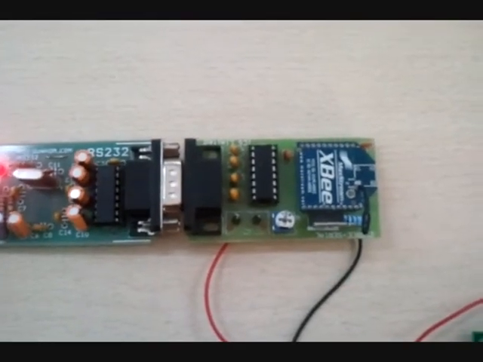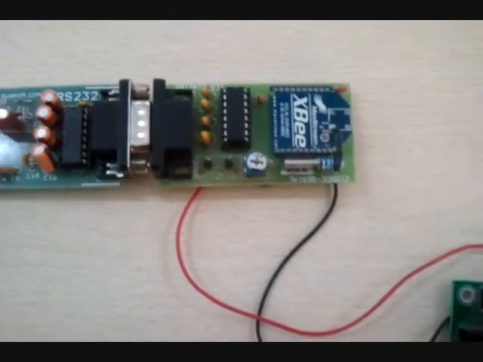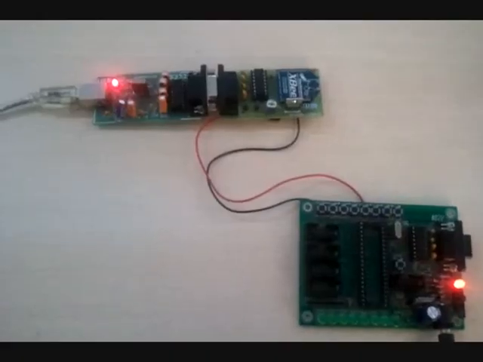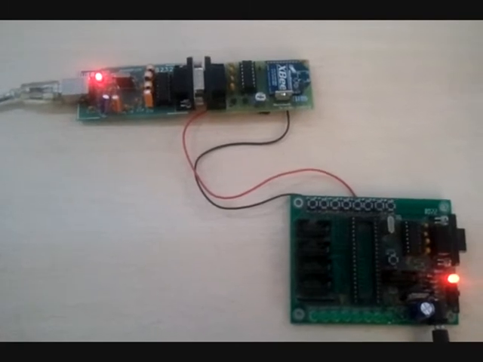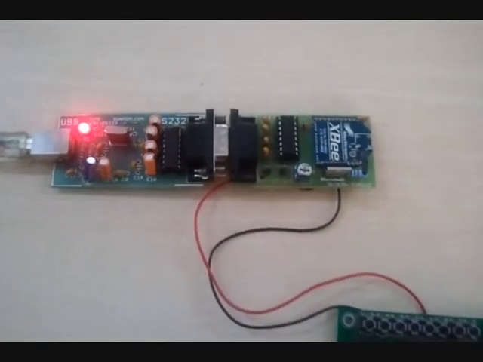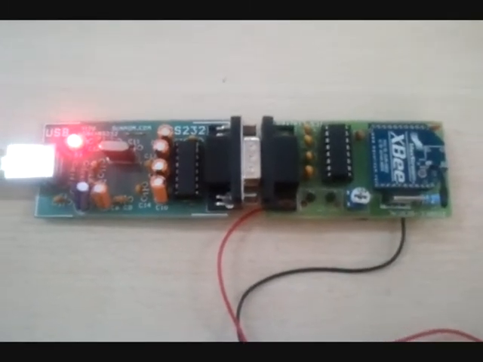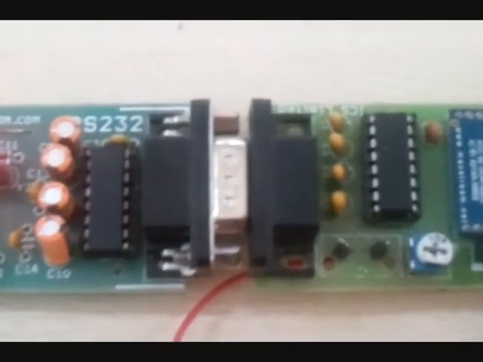The power to the standalone module is given using the power supply board. The TTL level of Zigbee is converted to RS232 of the USB port using level translator MAX3232.